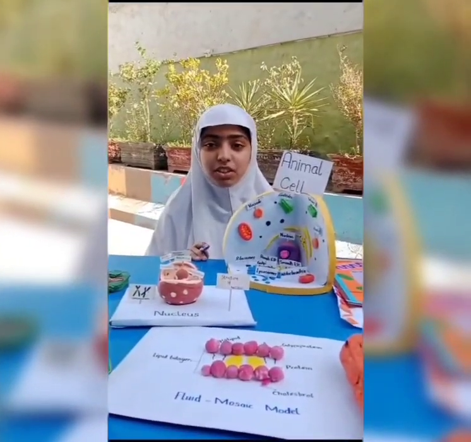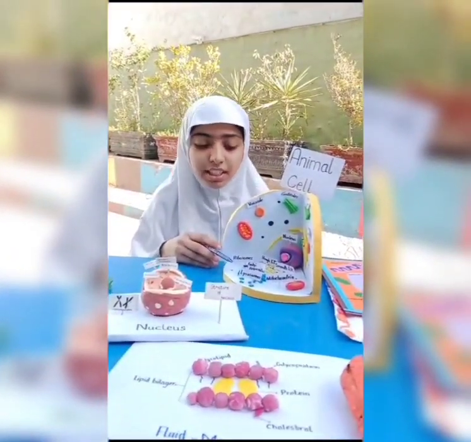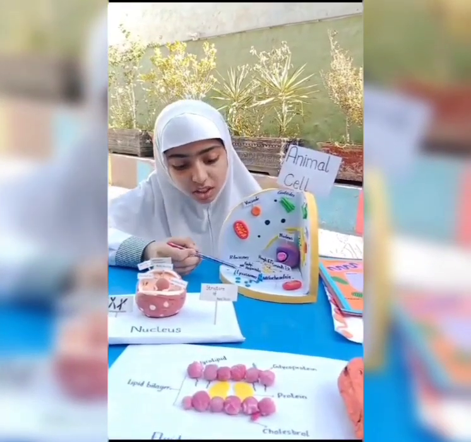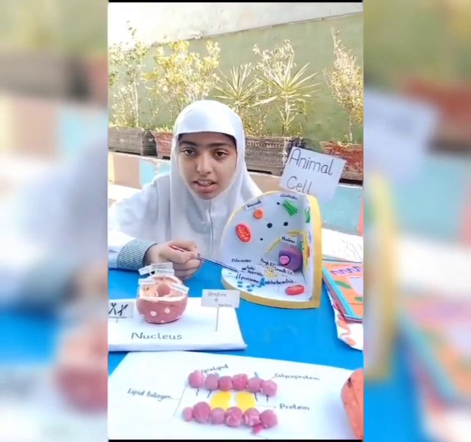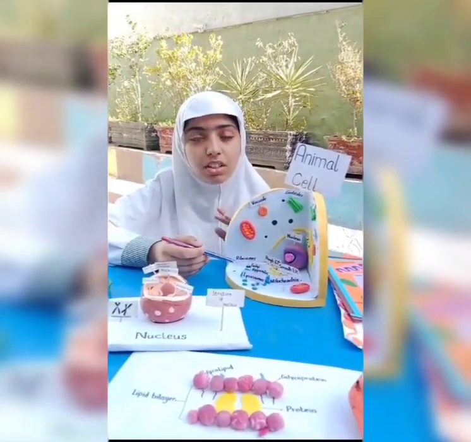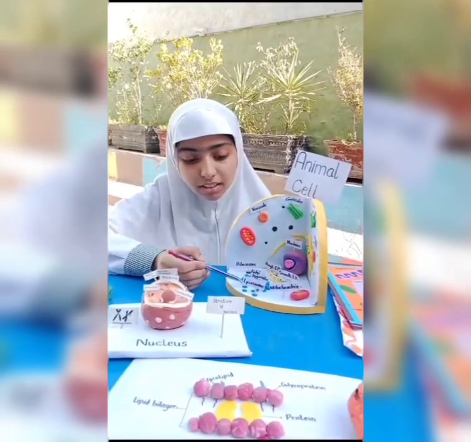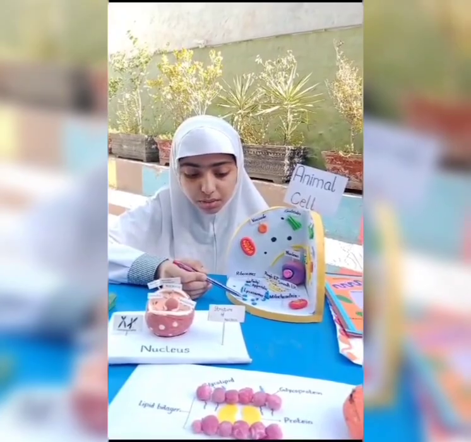Today I will explain to you the Golgi apparatus. Golgi apparatus was discovered by Camillo Golgi in 1898. It has flattened sacs called cisternae. It is like the cell's post office. Its function is to modify, sort and package proteins and fats coming from the endoplasmic reticulum. The proteins and fats are packed into small sacs called Golgi vesicles. Some of them are turned into lysosomes.